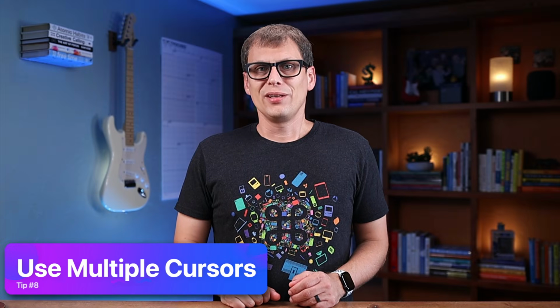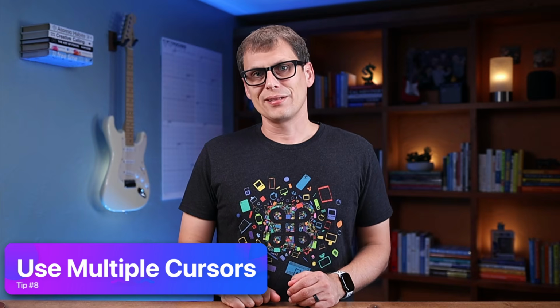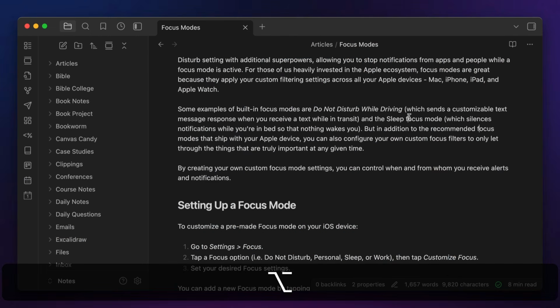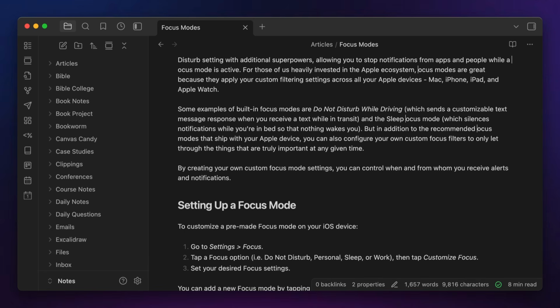Tip number 8, use multiple cursors when editing text. A lot of the more powerful text editors have the ability to use multiple cursors, and Obsidian does as well. Just hold the Option key on Mac or the Alt key on Windows and click somewhere else in your active note to place an additional cursor there. Whatever you then type as text will show up in multiple places at once.